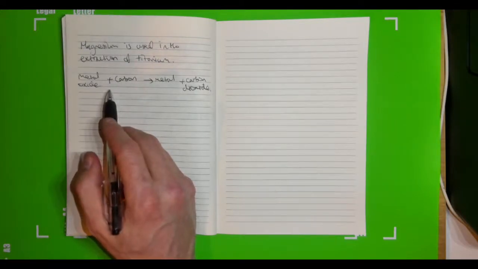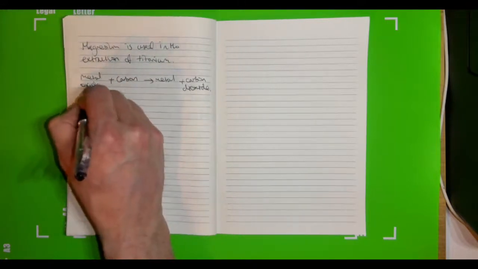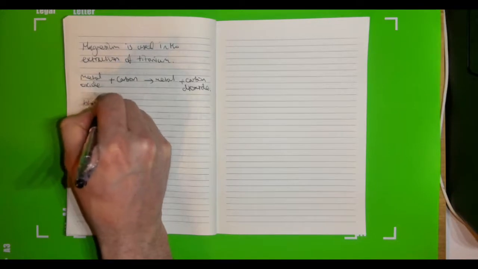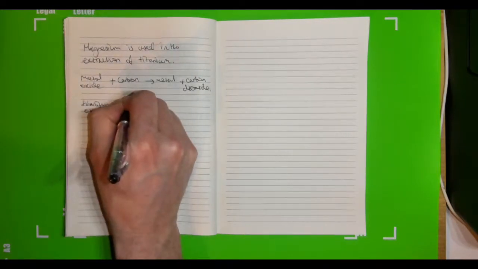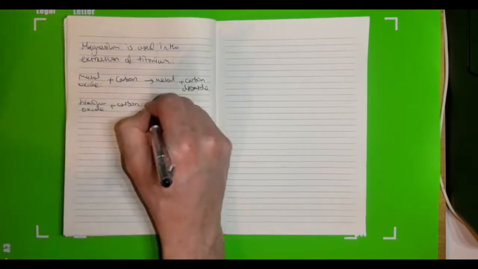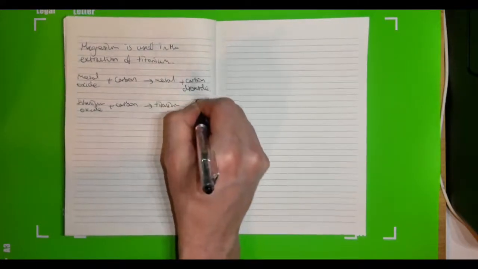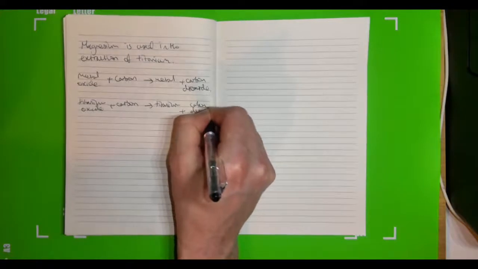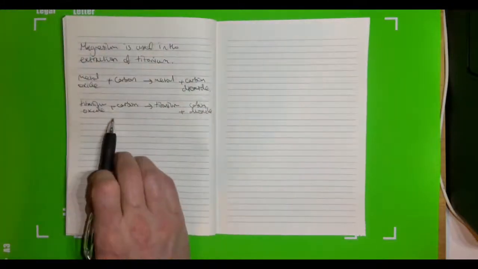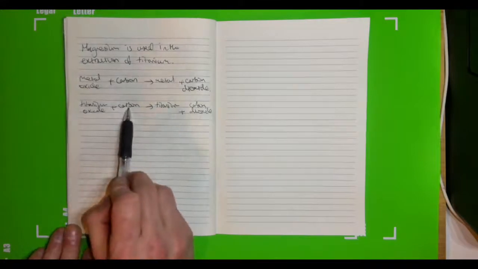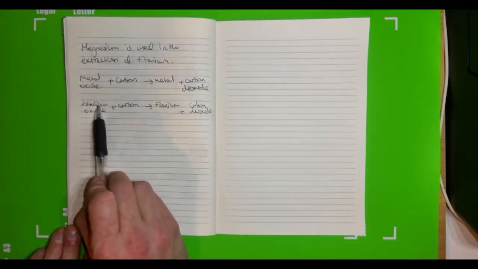Now, we could technically use the same technique for titanium oxide. So in theory this works, because the carbon is more reactive than the titanium.